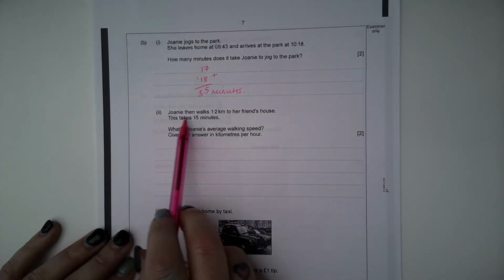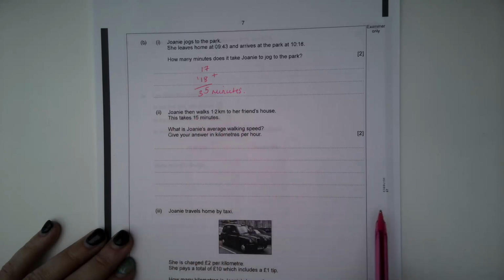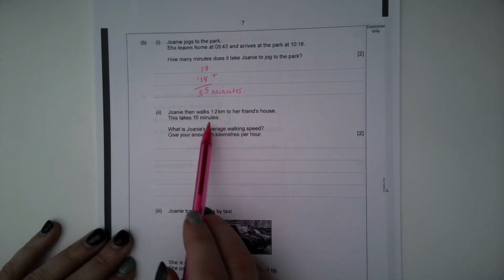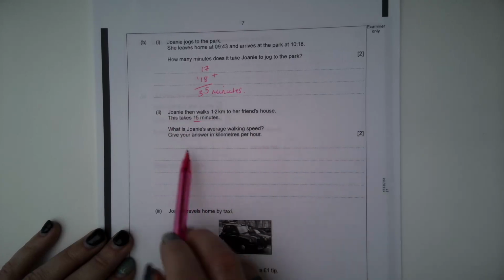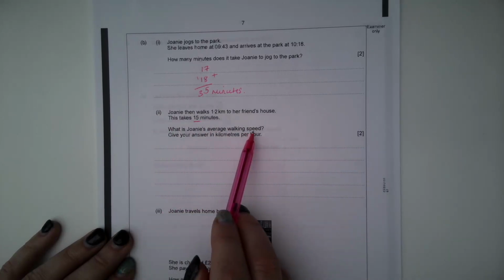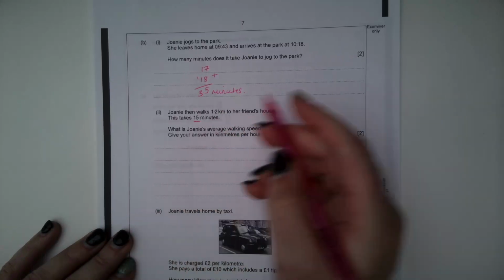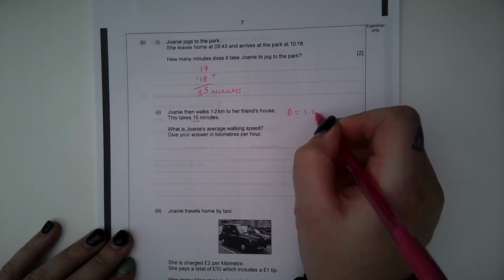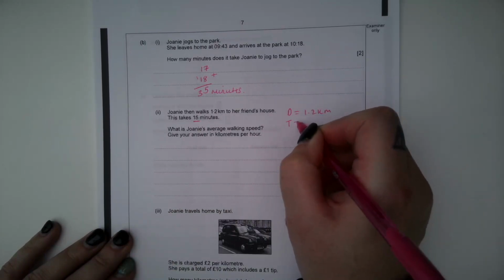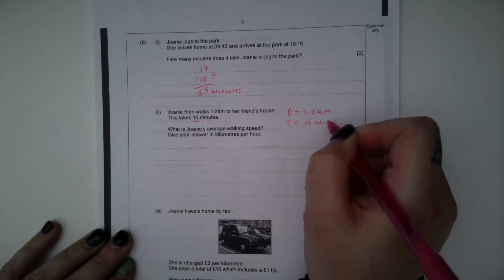Part 2. Joni then walks 1.2 kilometres to her friend's house. This takes 15 minutes. What is Joni's average walking speed? Give your answer in kilometres per hour. So we have distance and time. So the distance is 1.2 kilometres. The time is 15 minutes.